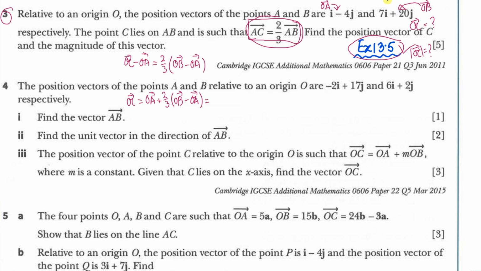OA, the first one, we know is i minus 4j, so let me write i minus 4j plus 2 by 3 of OB minus OA. OB, the second one, is 7i plus 20j minus i plus 4j. Okay, now let's break it down. i minus 4j plus 2 by 3 into, if we break down that one, 7i minus i, which is 6i, then 20 plus 4, which is 24j.